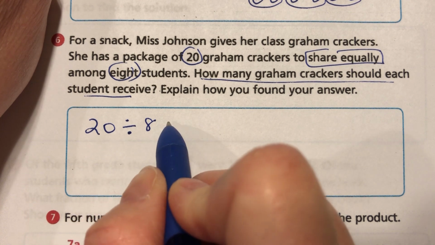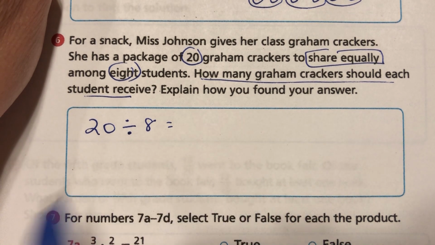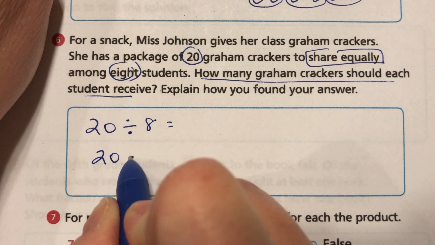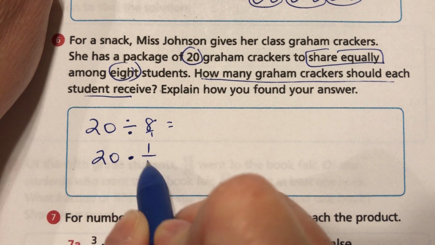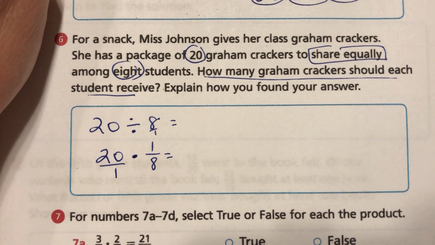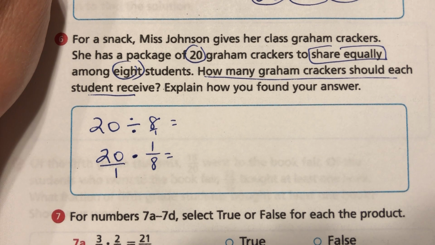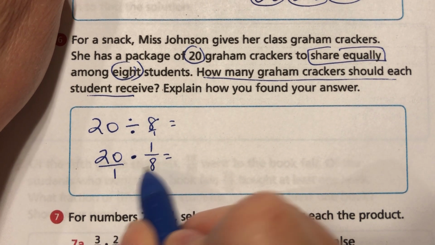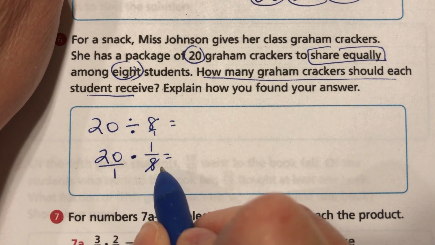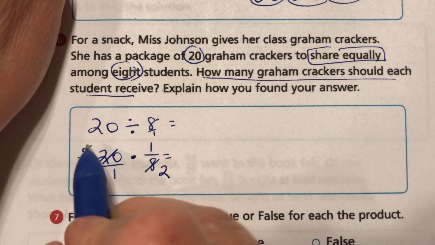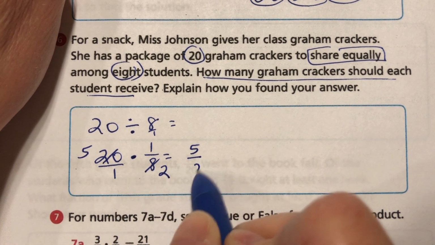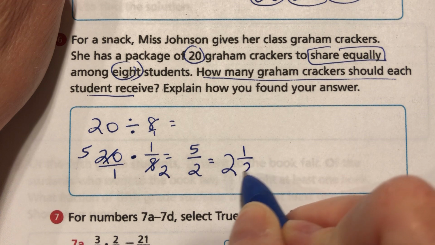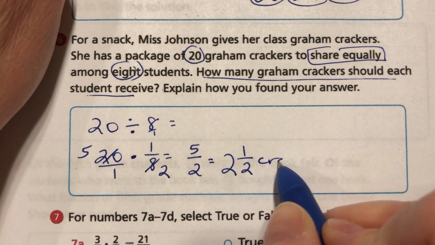20 divided by 8. And we learned that you can solve this when it doesn't come out evenly. If it was 16 divided by 8, we'd be like, awesome. But it's not. So you can solve this using the inverse of 20 times, this would be 8 over 1, 1/8. And if you wanted to, you could cross simplify that. I'll solve it with cross simplifying and I'll solve it without. So first, I look at the 8 and the 20 and I know 4 goes into both of those. 4 goes into 8 twice and 4 goes into 20 5 times. So 5 times 1 is 5, 1 times 2 is 2. And then I end up getting 2 goes into 5 twice with 1 left over out of 2. So each child would get 2.5 crackers.